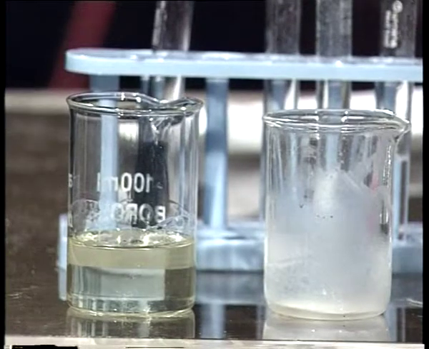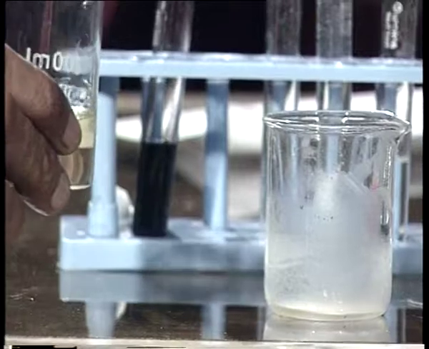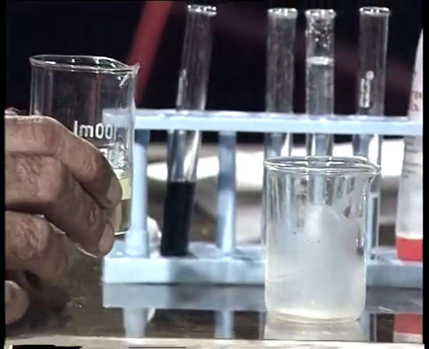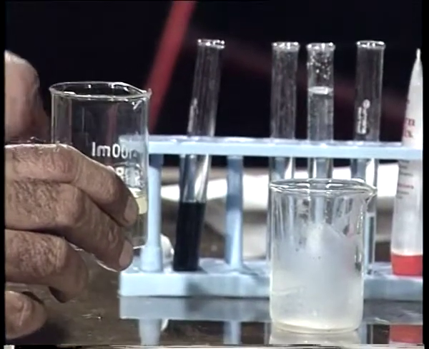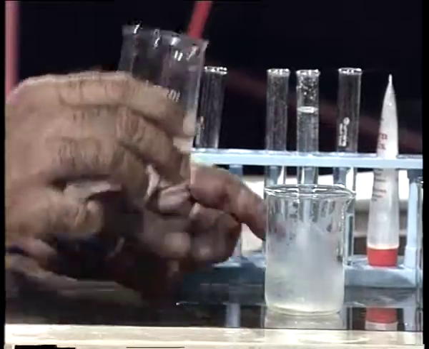Now what we'll do is, we'll transfer this polyester resin in a reactive solvent into this beaker. This beaker appears cloudy because I have coated it with wax to help me demold the product afterwards.